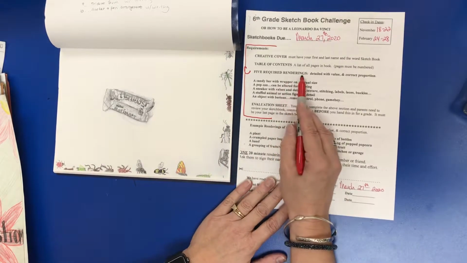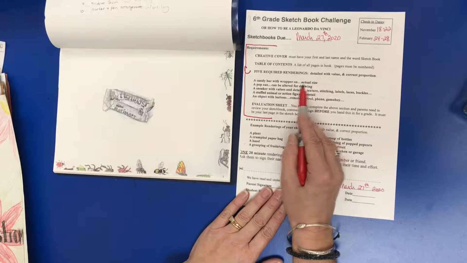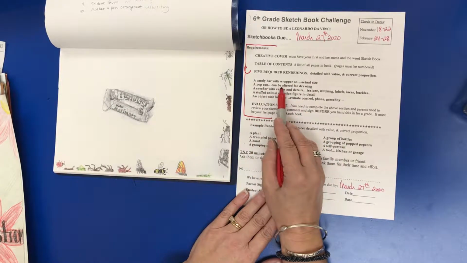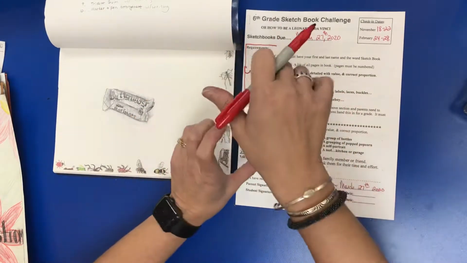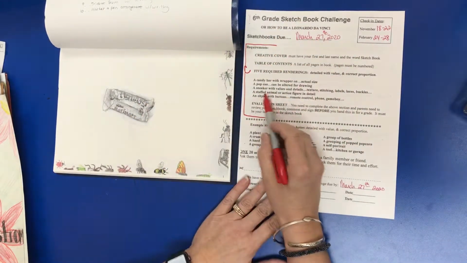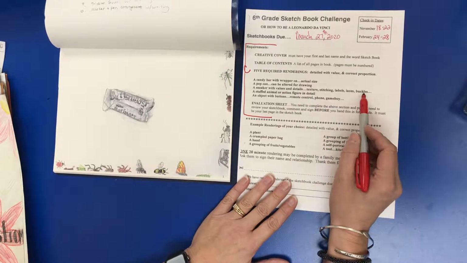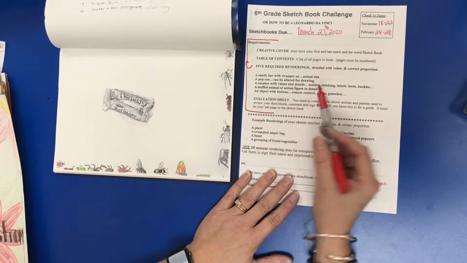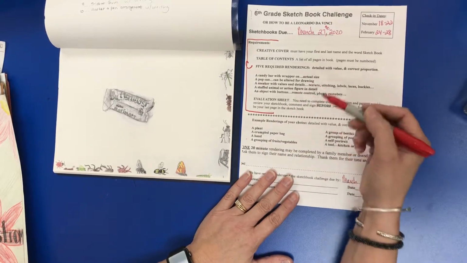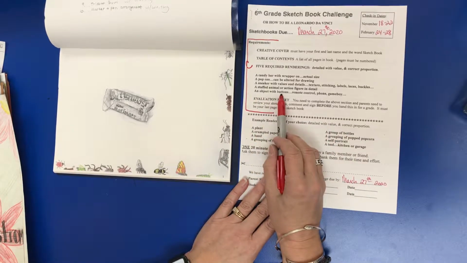So your five required renderings are a candy bar with a wrapper on it, trying to draw it actual size, a pop can, which of course you can draw just as it is or on its side, or you can alter it by twisting it, crushing it, a sneaker with values and details, texture, stitching, labels, laces, buckles, a stuffed animal or action figure, again in detail, and you're adding value as you see it. So you're really trying to push and pull those values, and an object with buttons.